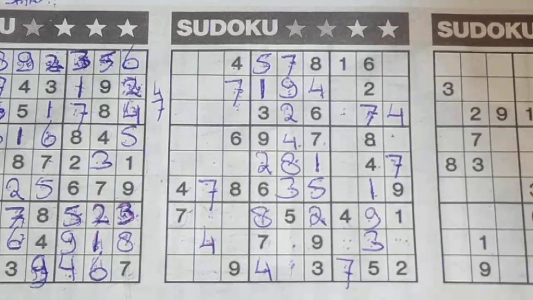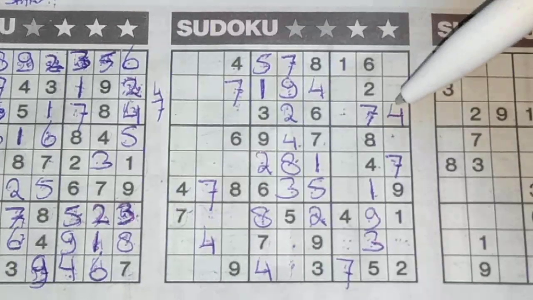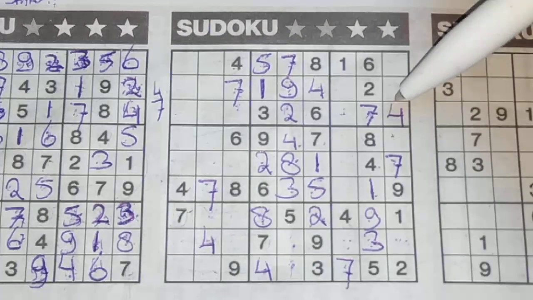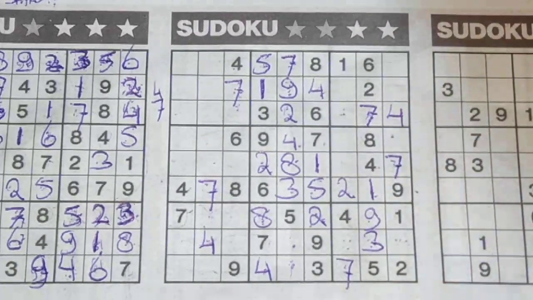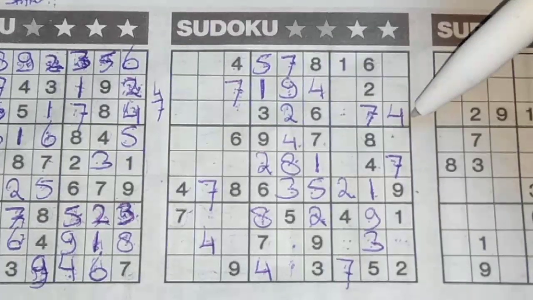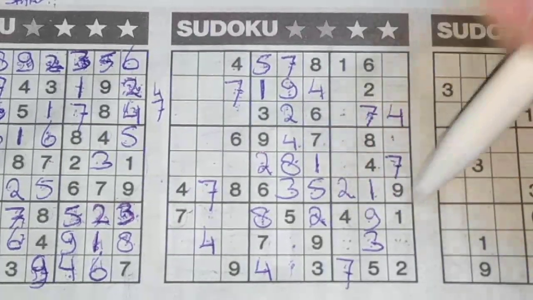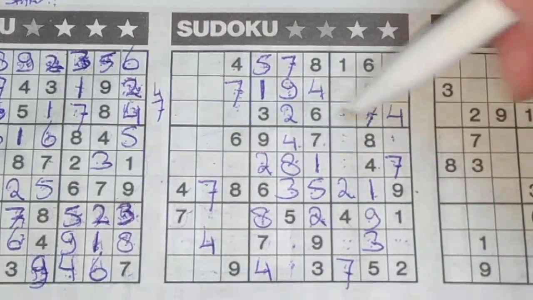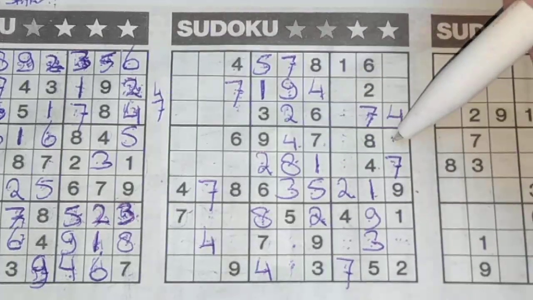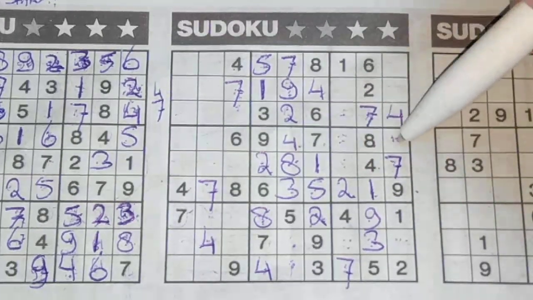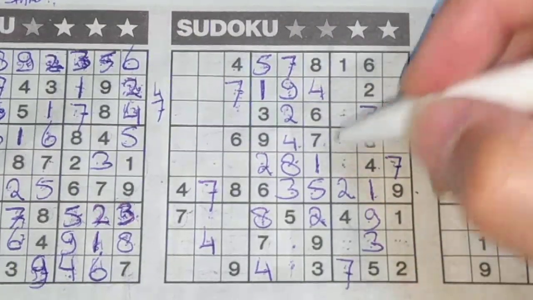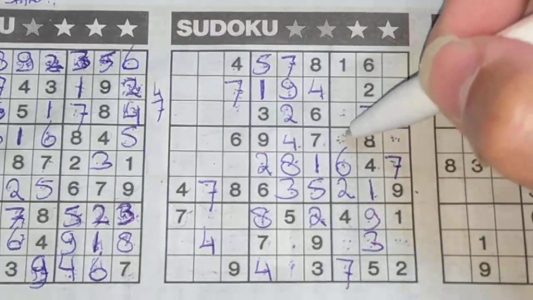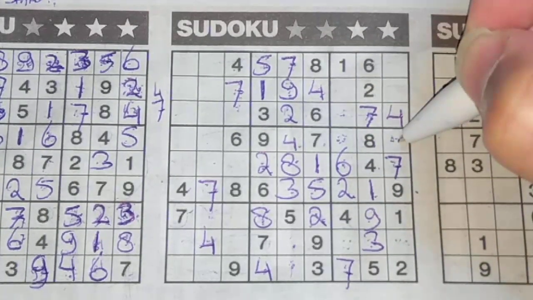Can I do something with the 8? No. The 2. 1 box left in this row for the number 2. 3 missing numbers in this big square. The missing numbers in this big square are the numbers 3, 5, and 6. We have a 6 here, no 6 in those 2 boxes. 1 box left for the 6 should be here.